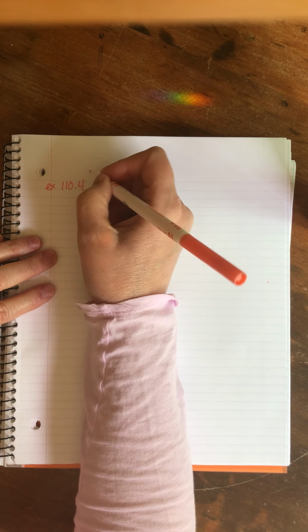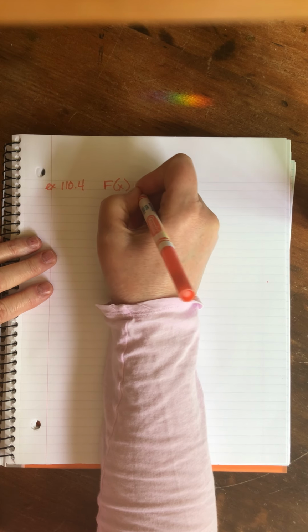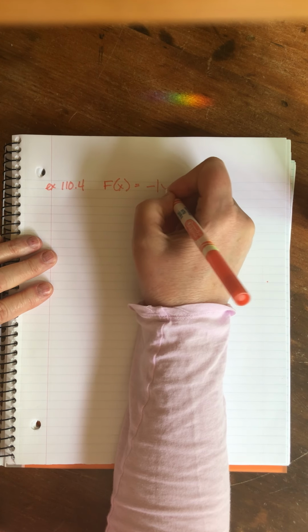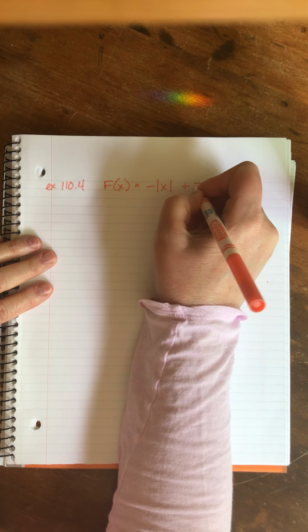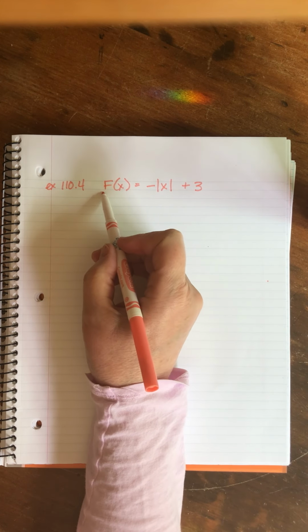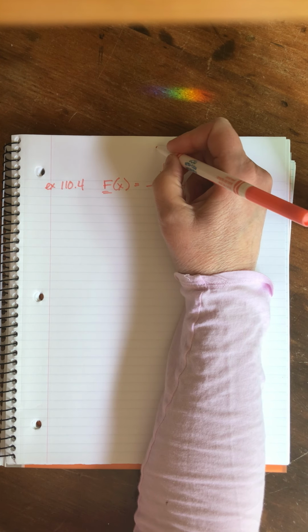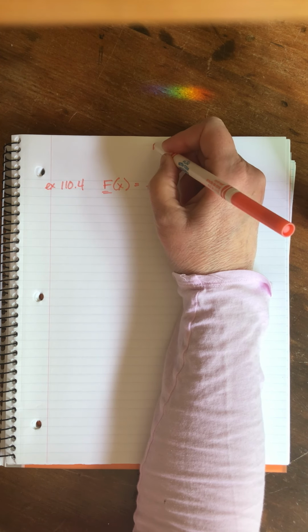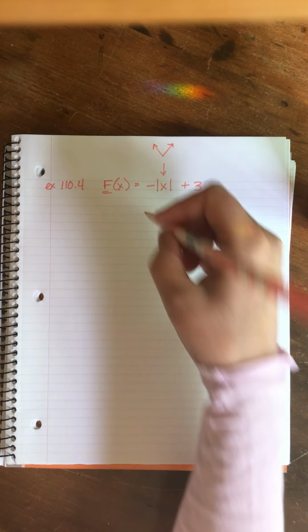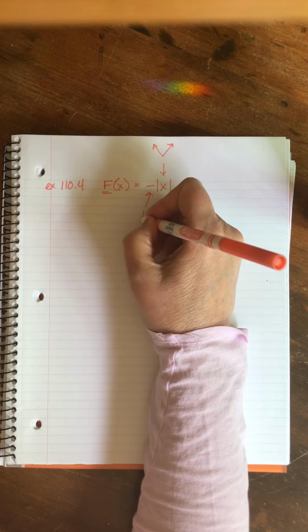110.4. Sketch the graph of f of x equals minus absolute value of x plus 3. Okay, so we know that it's not a parent function. We can see that it's an absolute value function, so we know it's that basic shape. But we see two changes going on. We see that and that.